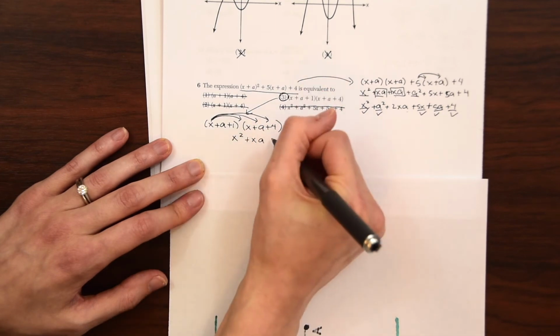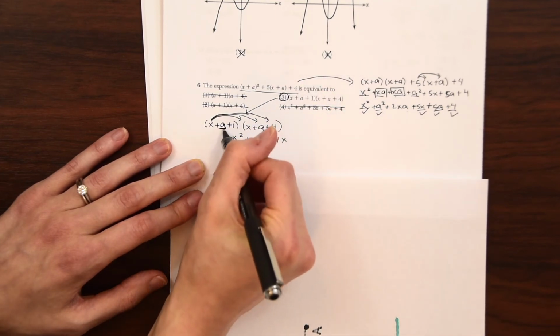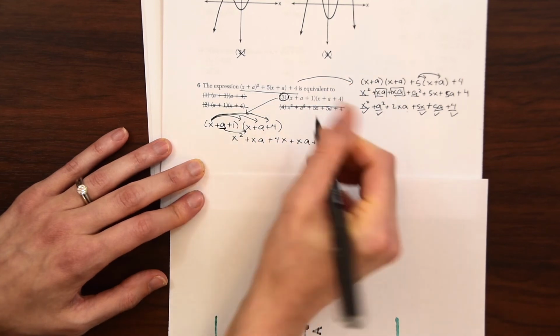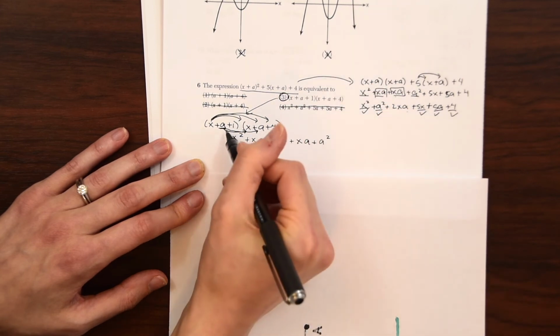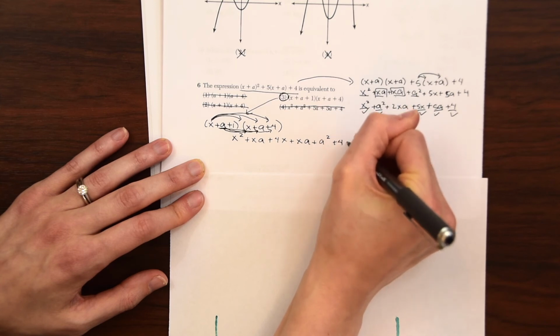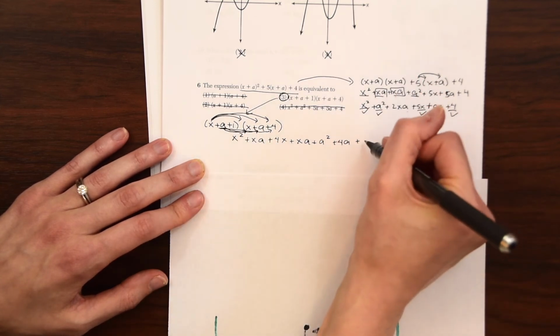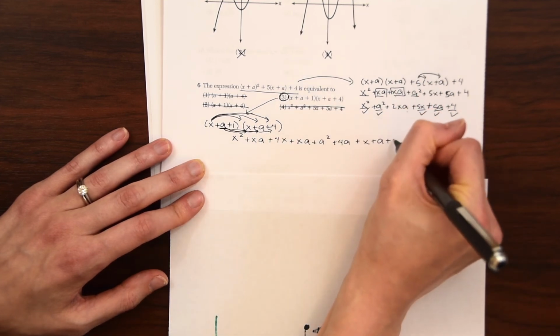X times 4 is 4x. And now we want to do the next term. So we want to look at a times x. We get xa again. A times a is a squared. A times 4 is 4a. And then now we just have this 1 here. So anything times 1 is itself. So we can just easily add on these last 3 terms, x plus a plus 4.